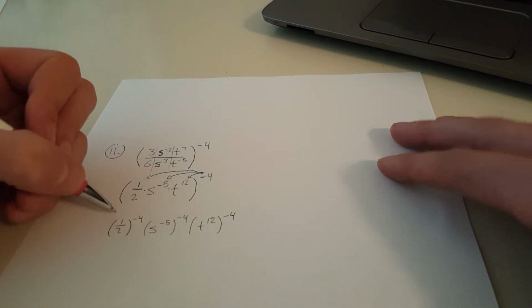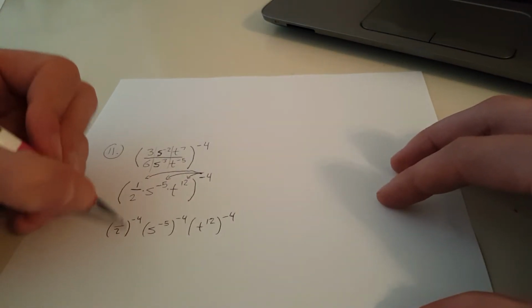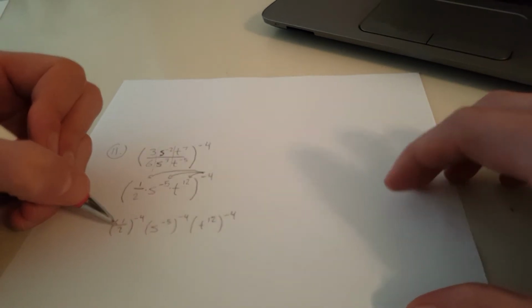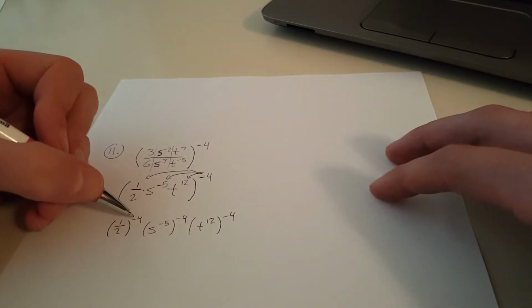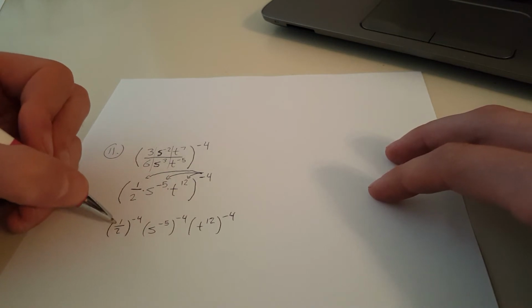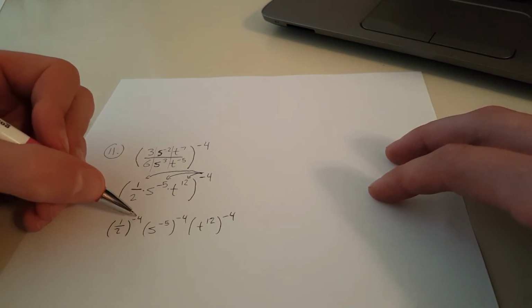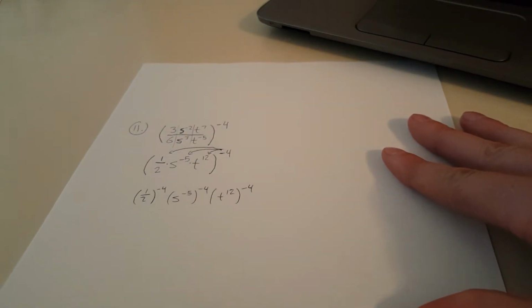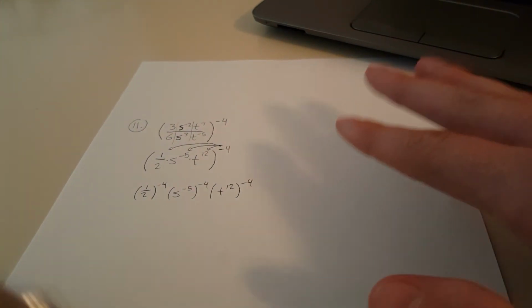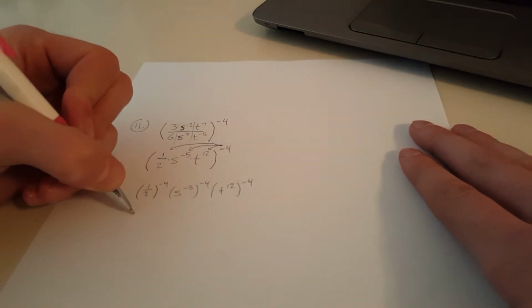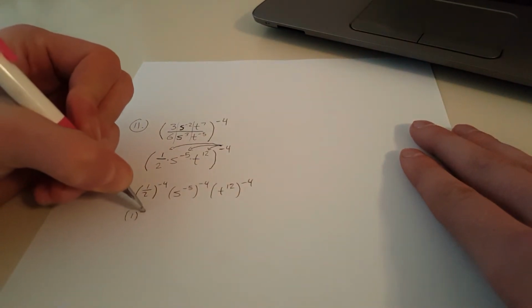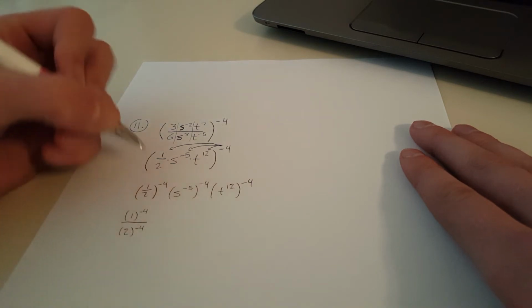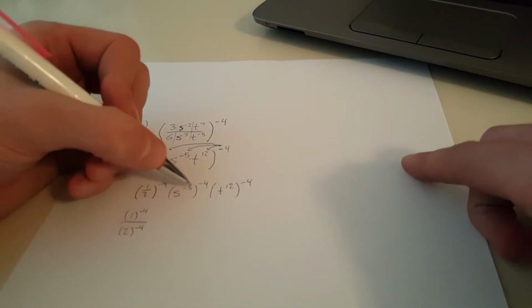So, okay, there's a couple different ways to do this. I think the way I want to explain it the most is that rule where if I have a fraction raised to an exponent, that's the same as having the numerator raised to the exponent and the denominator raised to the exponent. So I'm going to make this 1 to the negative fourth over 2 to the negative fourth. And we'll stop there. I'm going to go back to it.